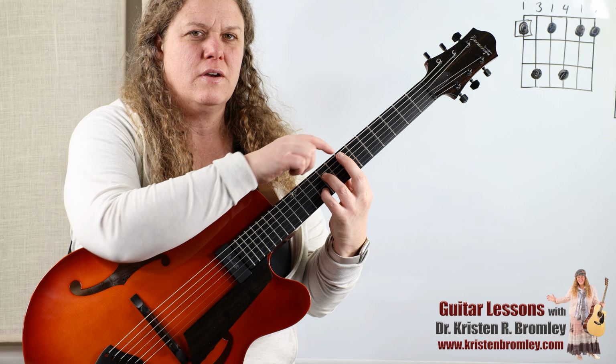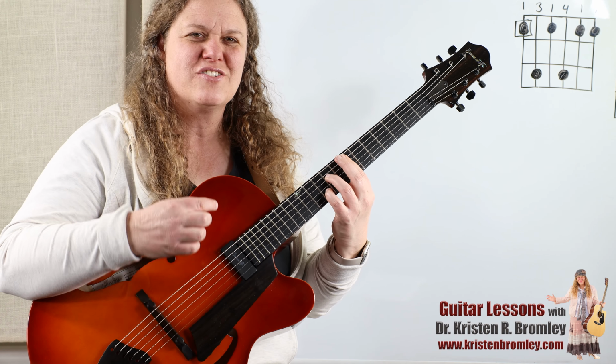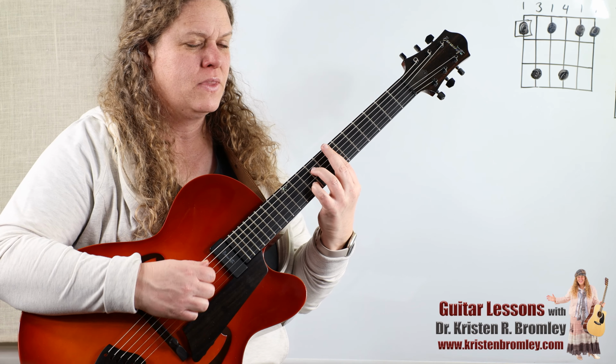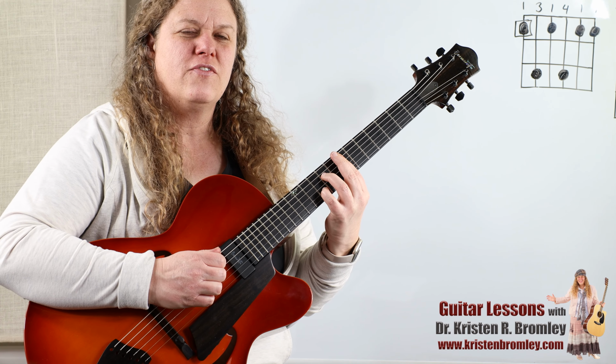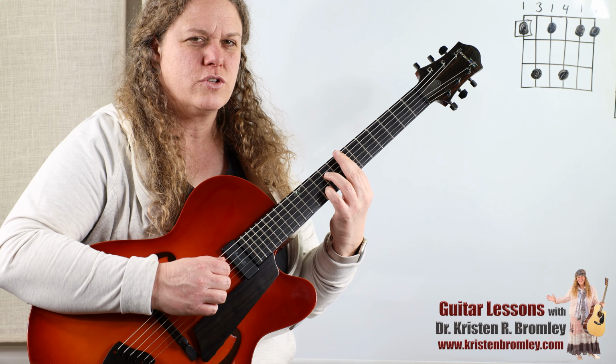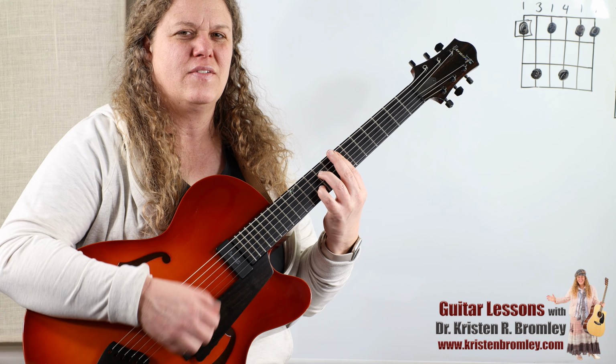So I use my index finger to press up against that 6th string so it doesn't ring if I inadvertently strum it. And I've got my bar there, and then my ring finger 2 frets higher on that 4th string and 3 frets higher with the pinky on the 2nd string, and I get the E7sus4.